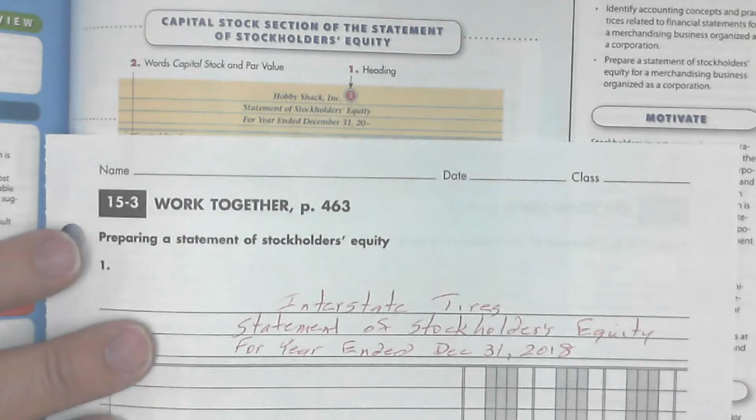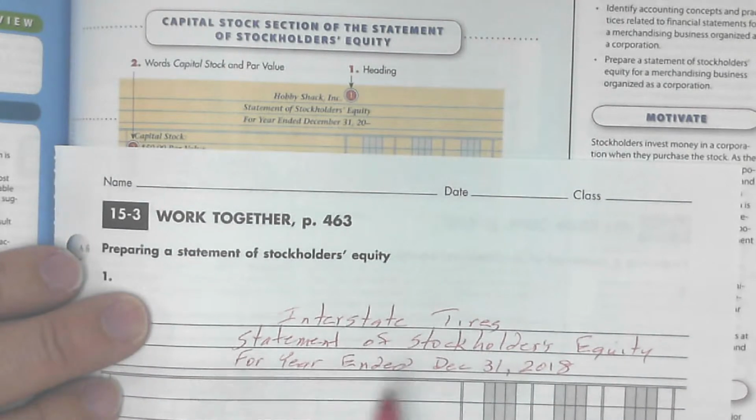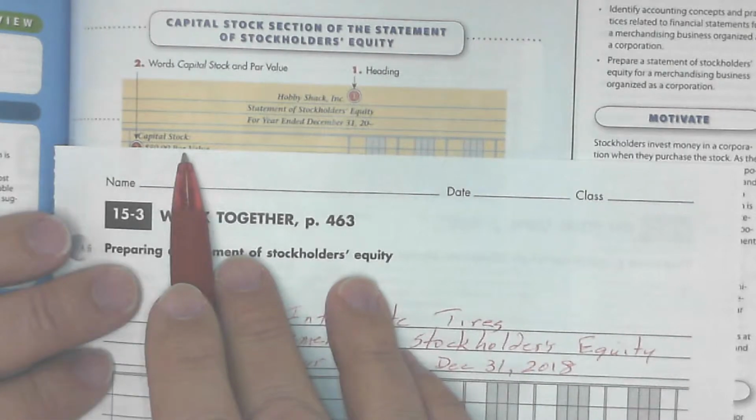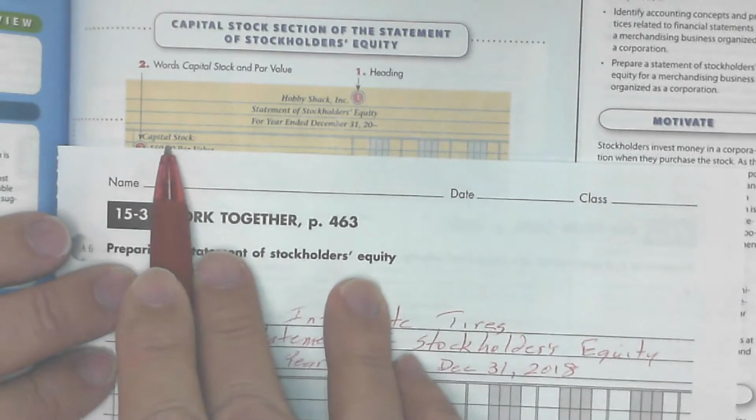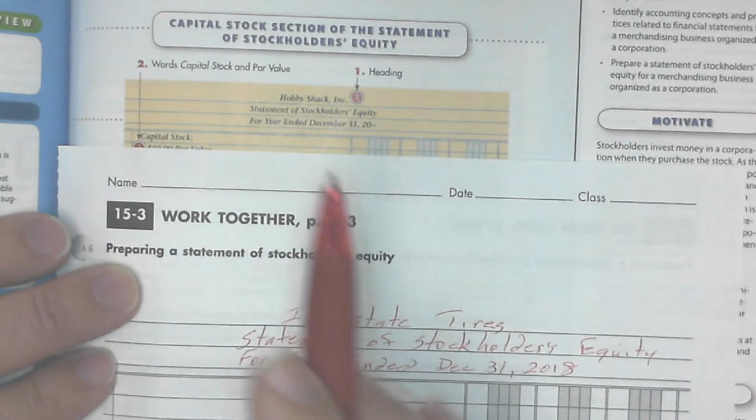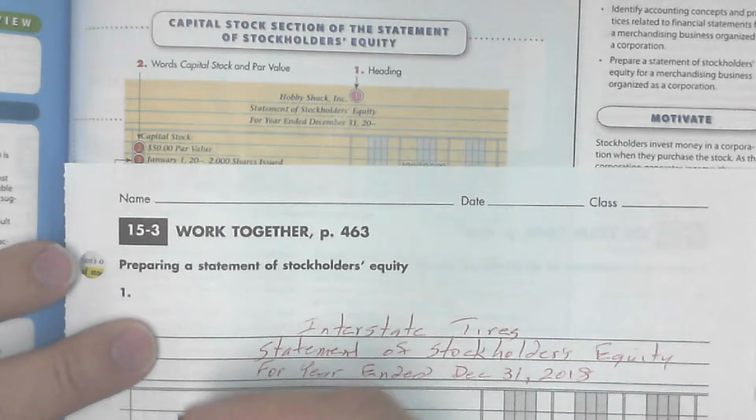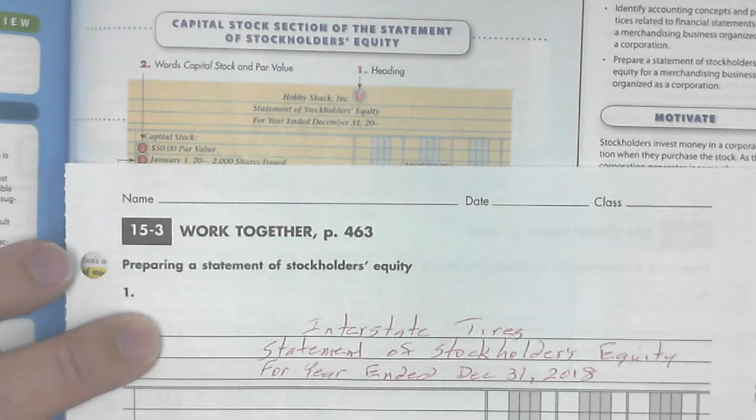Okay, so looking at the example, on the top line I'm just going to write capital stock. Try to zoom this out a little bit.